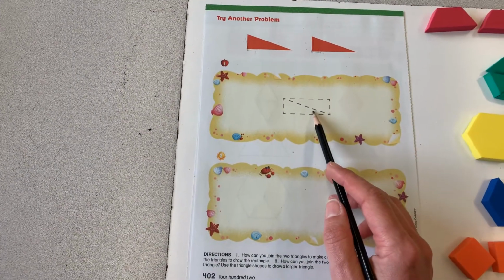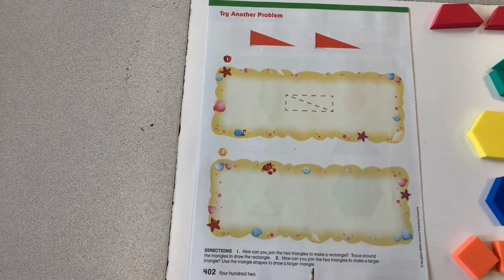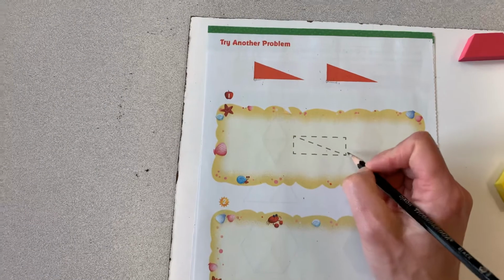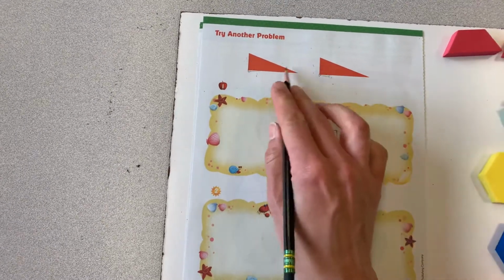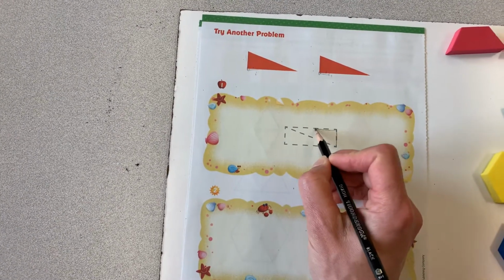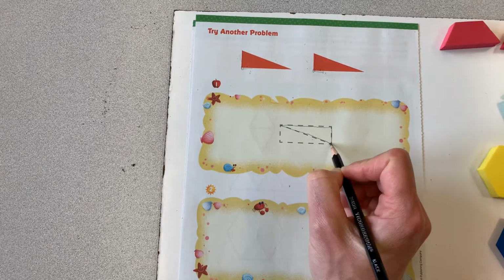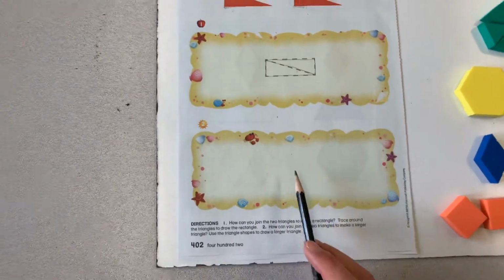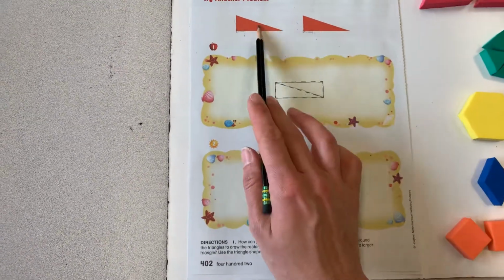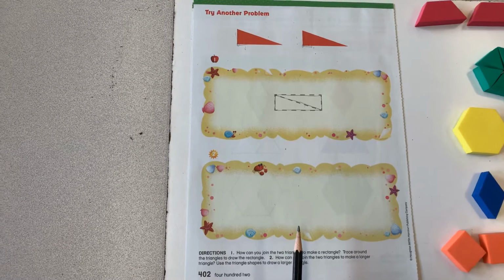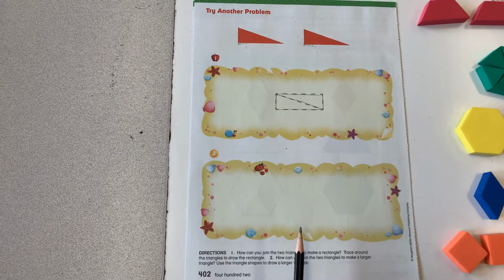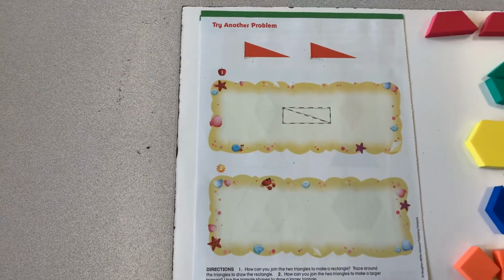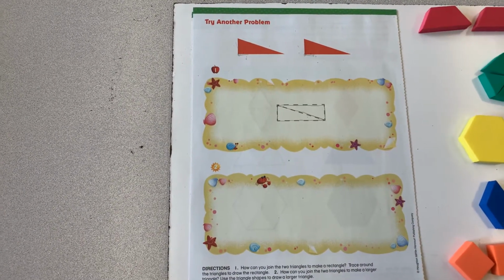For number 1, it says, how can you join the two triangles to make a rectangle? Do you see how they joined? Let's trace that. Do you see how they joined those two red triangles to make a rectangle? I do. Pretty cool, I think. Good. Now number 2 says, how can you join these two triangles to make a bigger triangle? Can you see how you would take these two triangles, friends, and join them together to make a big triangle?